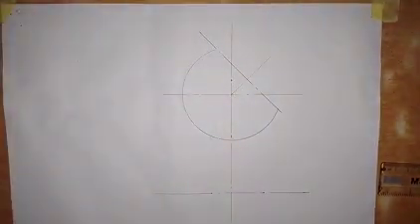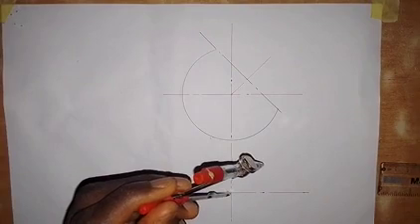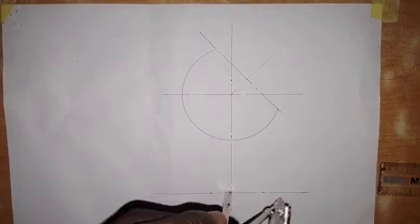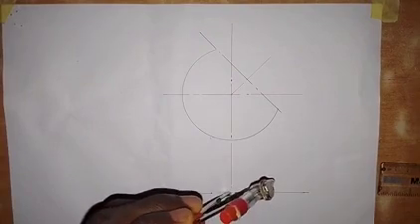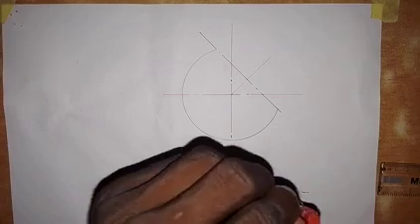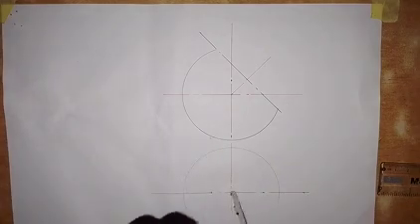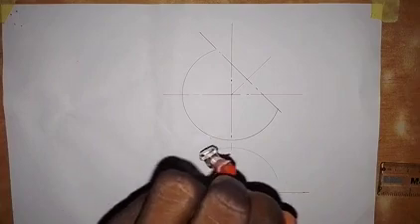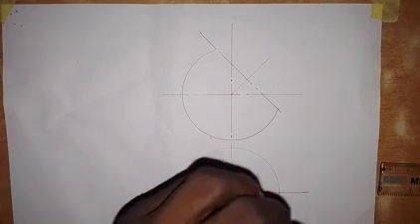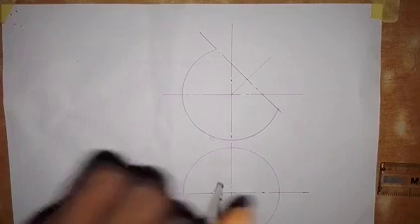Then the next thing I'm going to do is, with this same 40 millimeters, I bring it down here and draw the plan. The plan is a circle. The front elevation will also be a circle, but part of it has been cut off. That is why we didn't draw the whole of the circle. So this is the plan now.